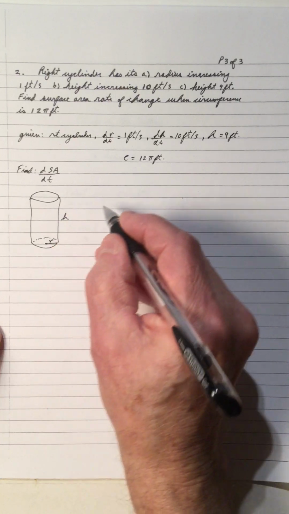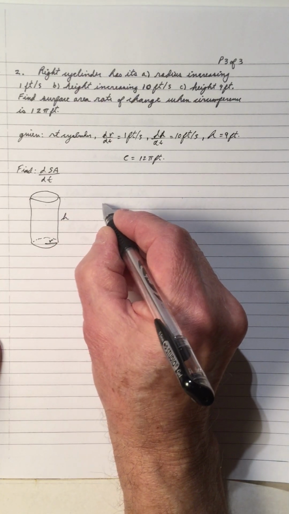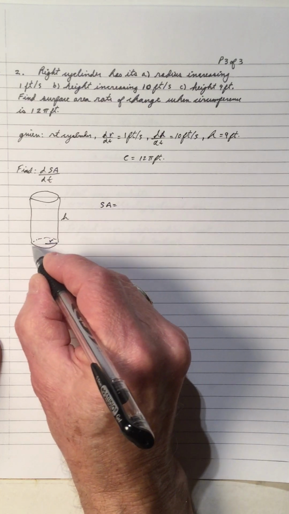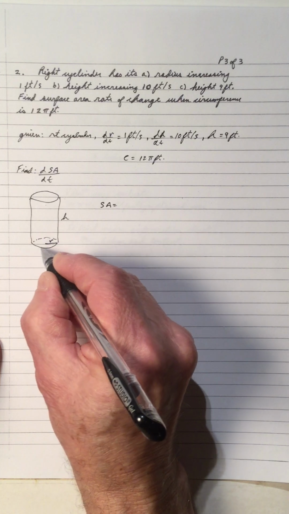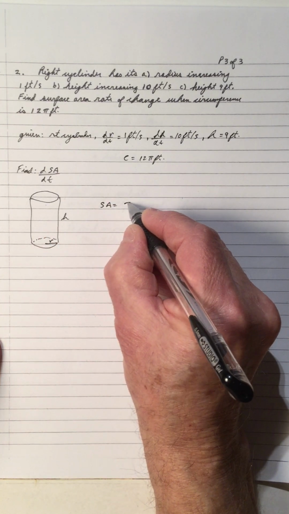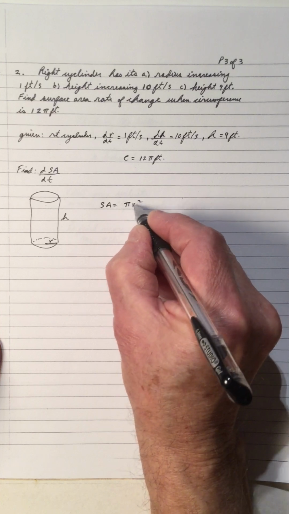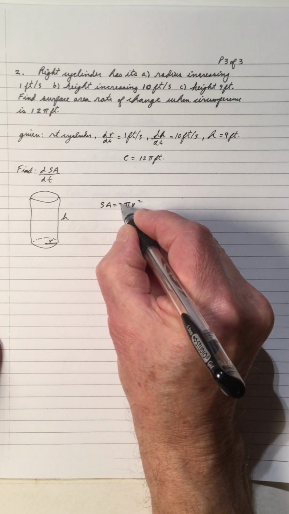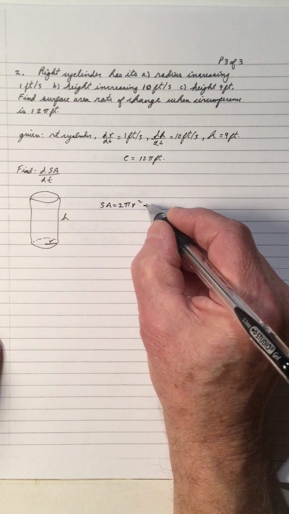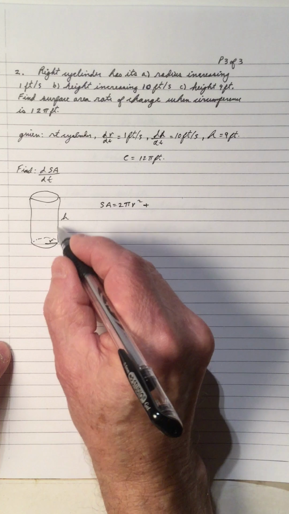Because we have a right cylinder, the surface area is made up of the base area. The base area is one circle here and a circle here. The area of a circle is pi r squared, but the bottom is a circle and the top is a circle, so there are two circles. And we have the lateral area.